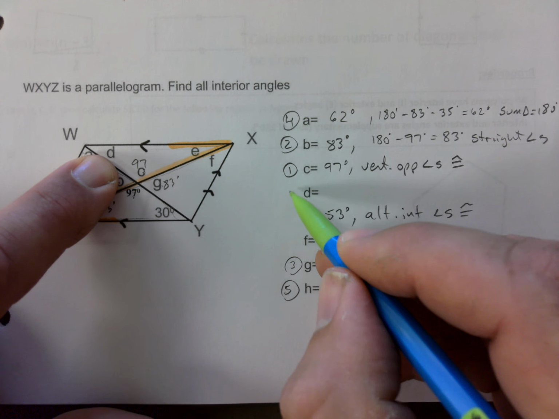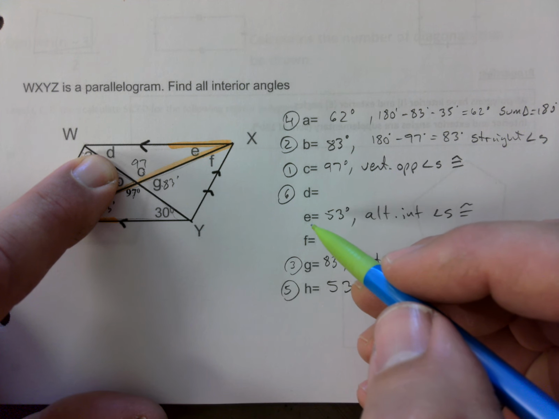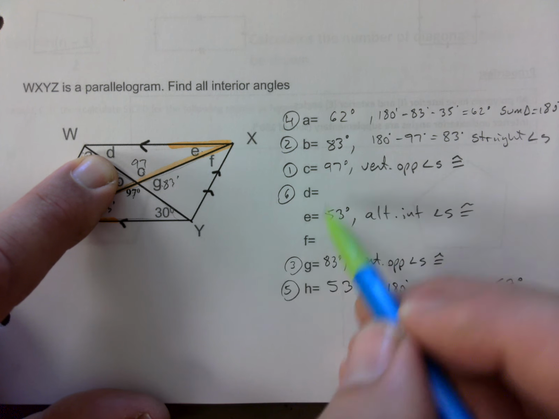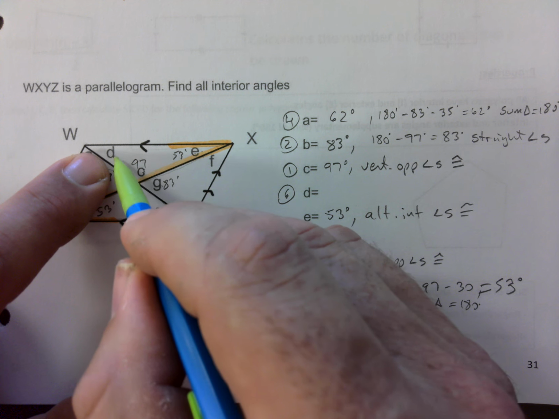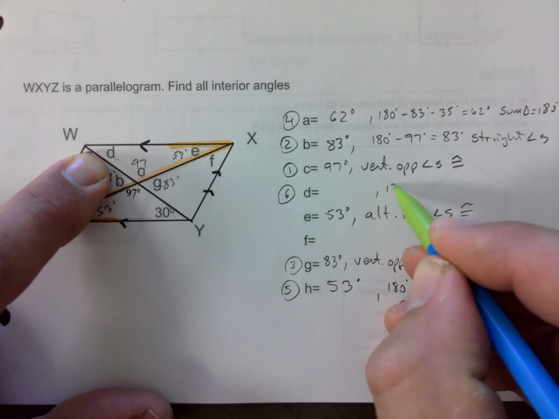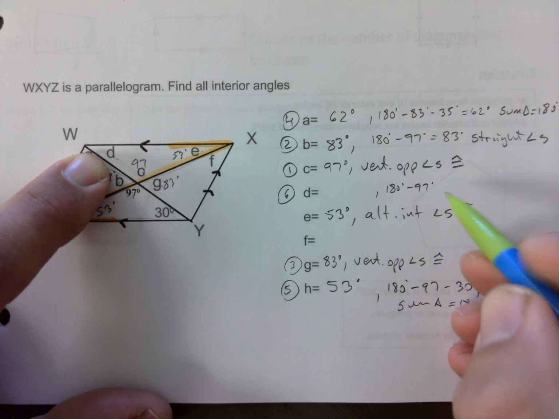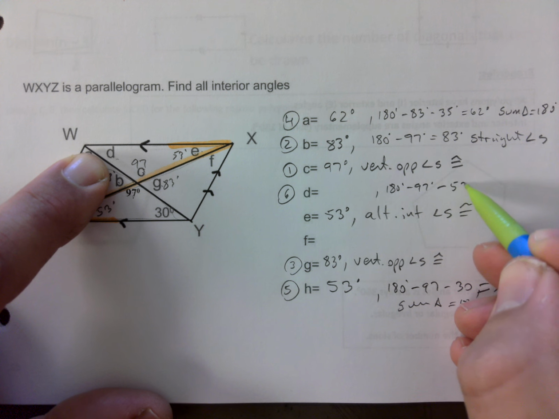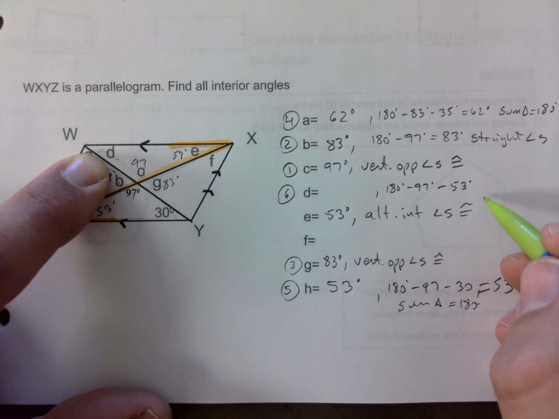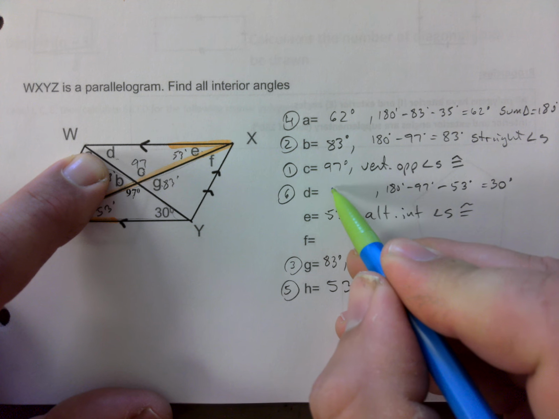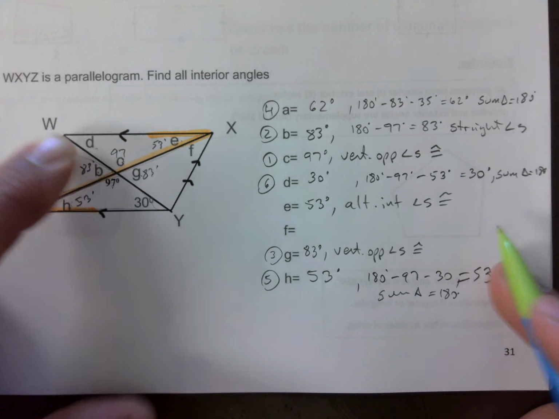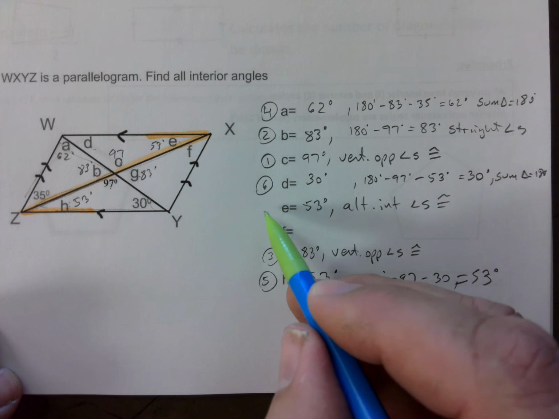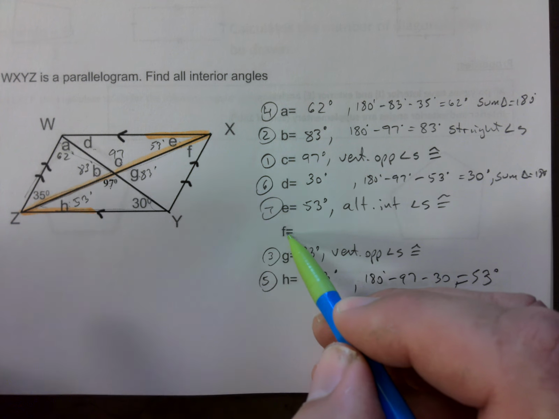Let's find D. That's the sixth angle I'm solving for. We know E, right? This is 53. So I'll just use sum of triangle here again to find D. I will go 180 minus 97 minus 53, and that is 30, right? 30 degrees. Sum of triangle is equal to 180. And E is number 7? And then F, where's F?